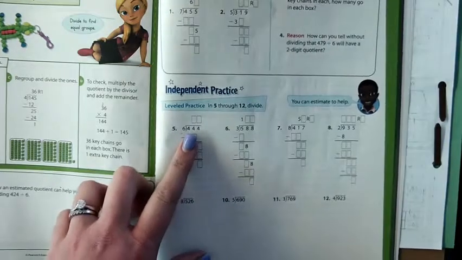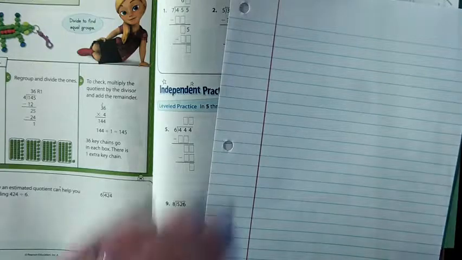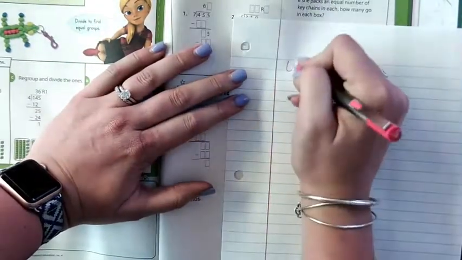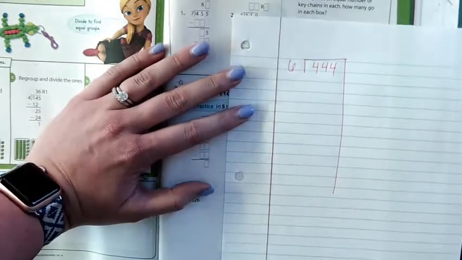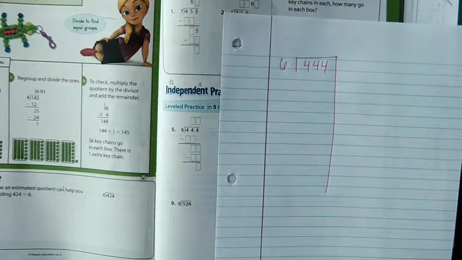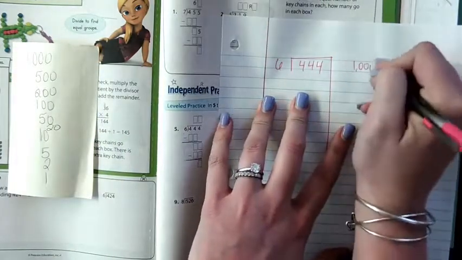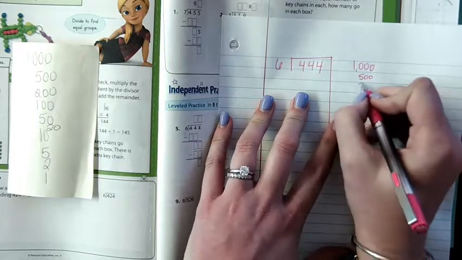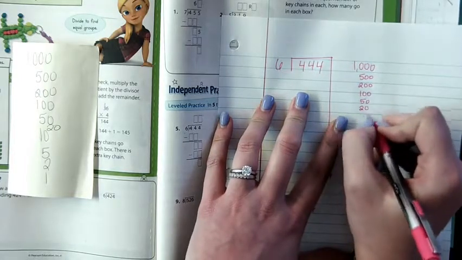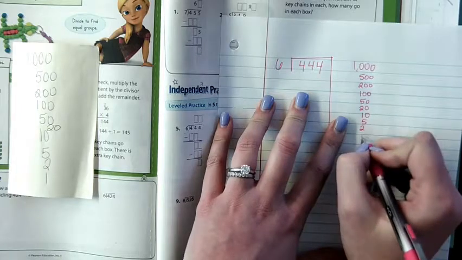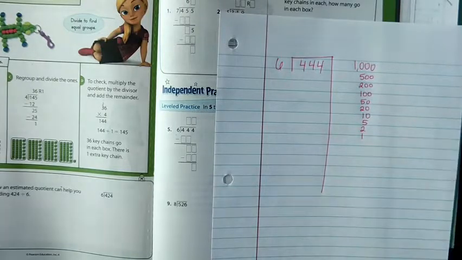We're going to do the problem 444 divided by 6. So when we set it up, it kind of originally looks like our long division, but soon we see that it is very different. So we still draw our long division symbol down here, but next to it we need to draw our numbers 1,000, 500, 200, 100, 50, 20, 10, 5, 2, and 1. And you'll notice we kind of have a pattern here. 1, 5, 2, 1, 1, 5, 2, 1, 1, 5, 2, 1.